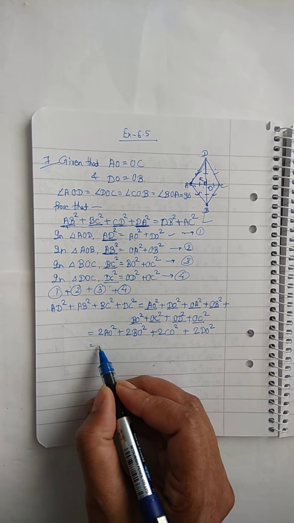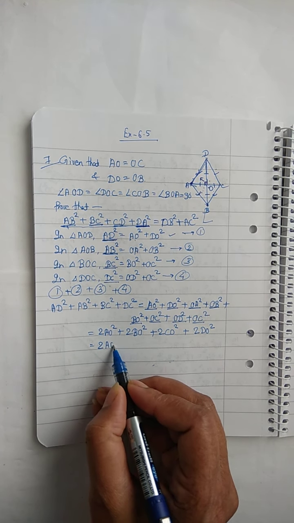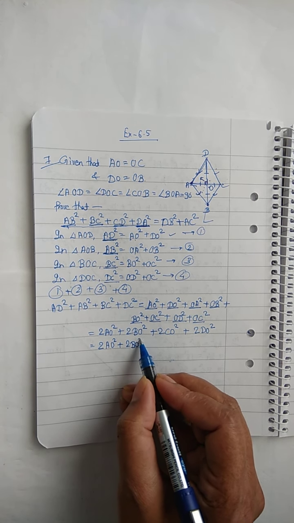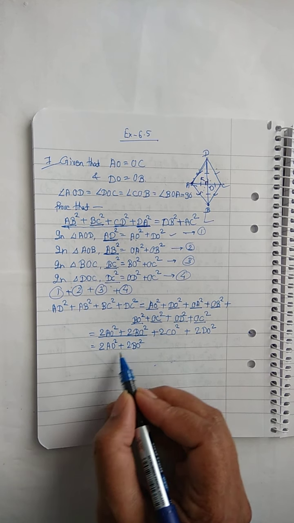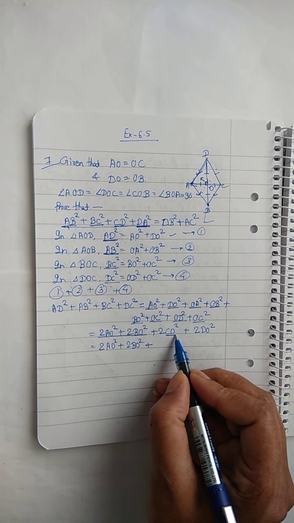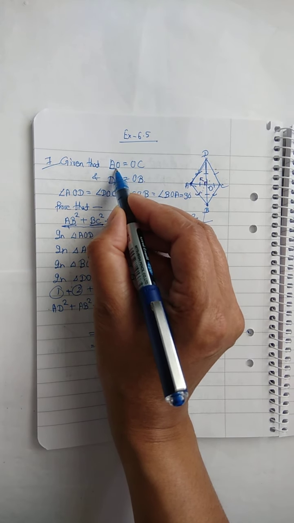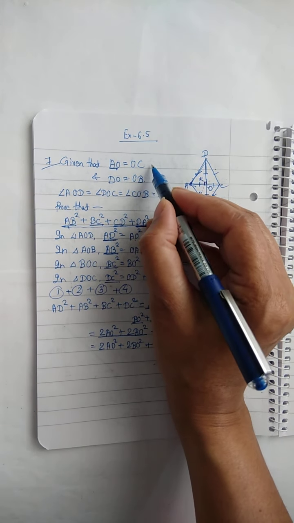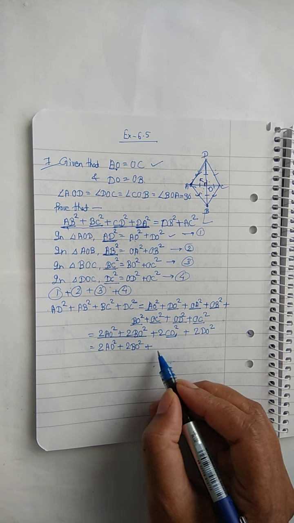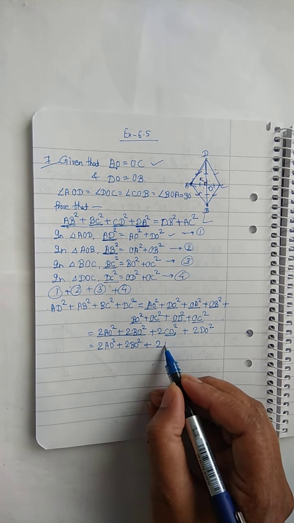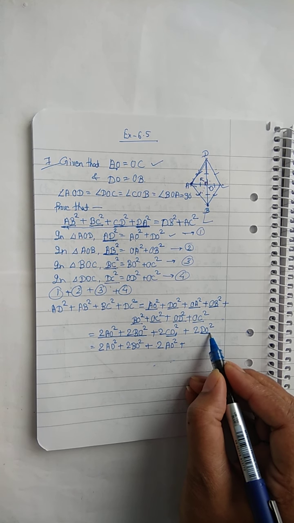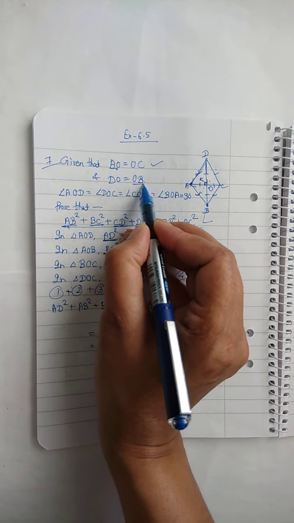Now 2AO square plus 2BO square, this same thing I just wrote down, okay? Now instead of CO, can we write AO? Because AO equals OC, right? So instead of CO square, we will write AO square. So twice of AO square plus, instead of DO, can we write OB square?